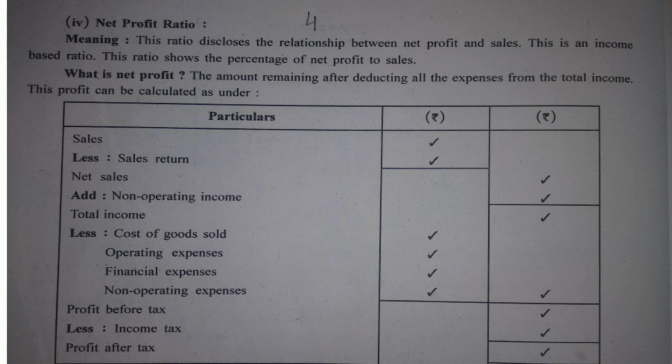Then non-operating expenses. This is given on page number 219. If you read, loss on sale of asset is other expense. Yes? In short, all the points are given there. Lastly, non-operating expenses. Yes?